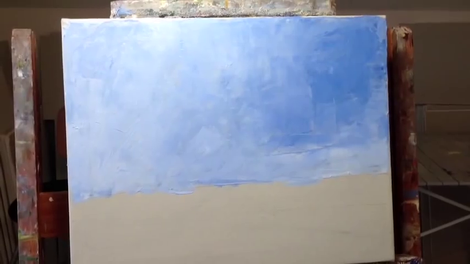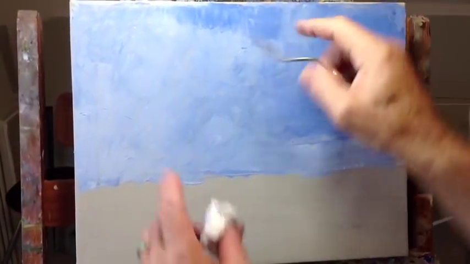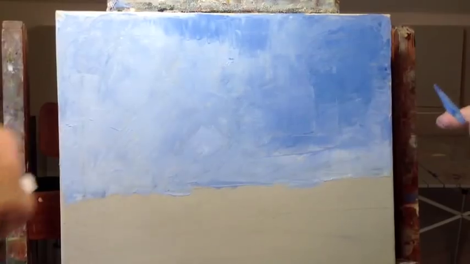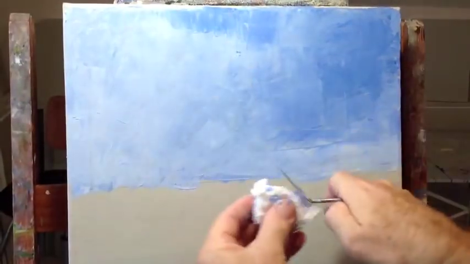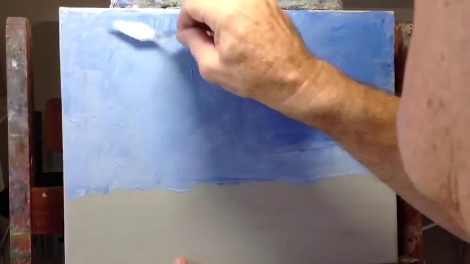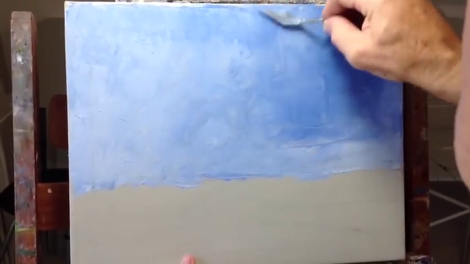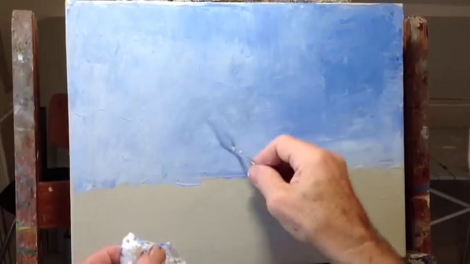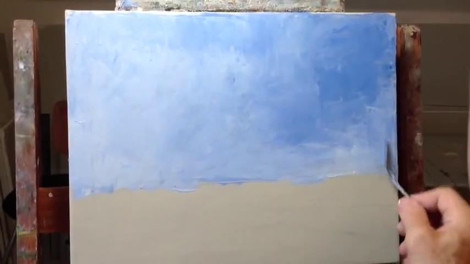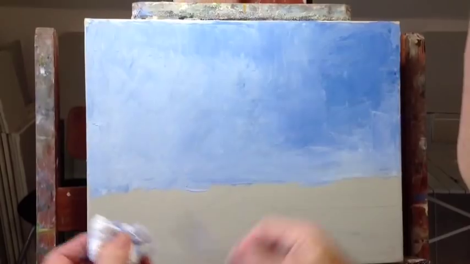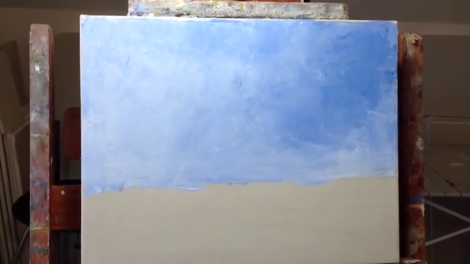I want to add a little bit more of the darker value just up on the top there, because when you're looking outside, you'll notice that the horizon is very, very light, and as you cast your eyes up, you'll notice that it's a lot darker at the top of the sky. That gives you an idea of a basic sky formation.